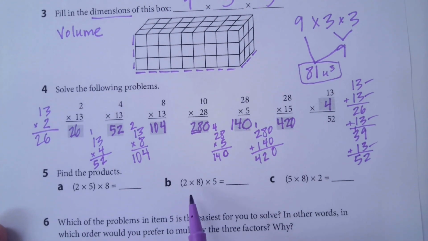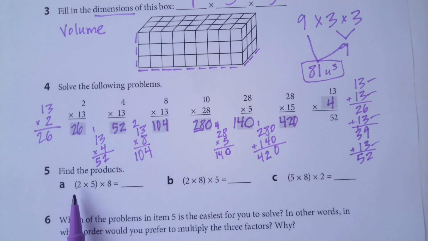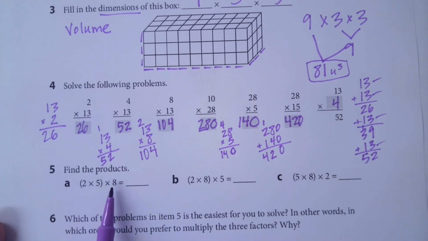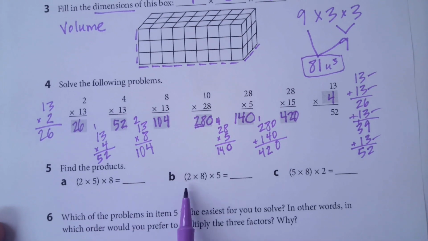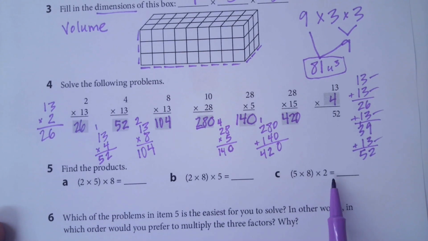Okay, here we are multiplying 3 products. So I noticed that all of my, sorry, I said 3 products. What did I mean, friends? These are not products. These are the factors, and we have to find our products. So what do you notice about the factors on all of these? I notice that they're the same. We've got 2, 5, 8, 2, 5, 8, 2, 5, 8.